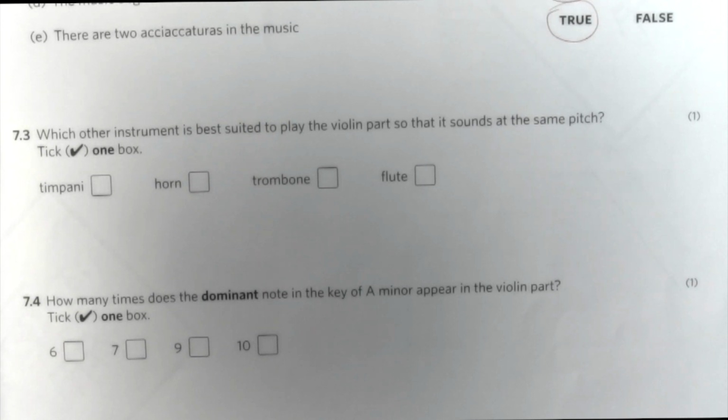Let's see which other instrument can play the violin part so it sounds okay and it's not out of compass. Timpani, that's impossible because timpani is a percussion instrument and it's very low. It doesn't have so many pitches, so no. Horn, it could be, however, it is a little bit too high, so it's out of compass. Trombone, it's impossible because it's big, so the compass is much lower than the violin part.